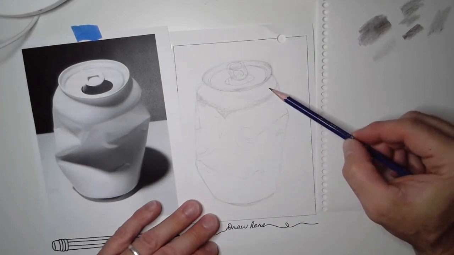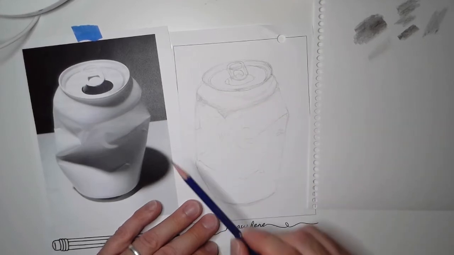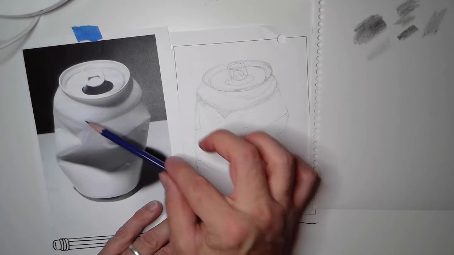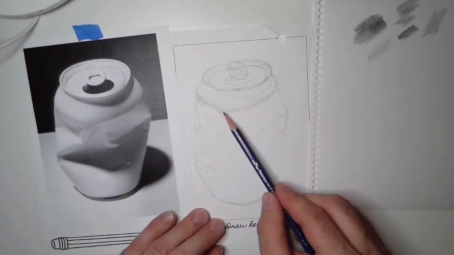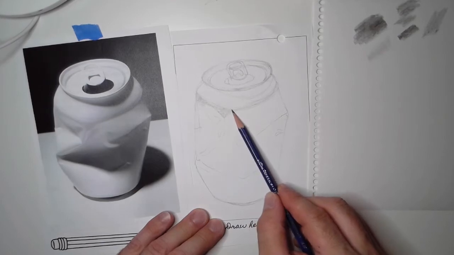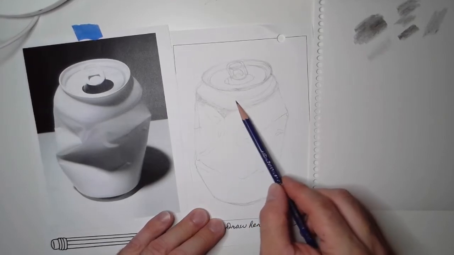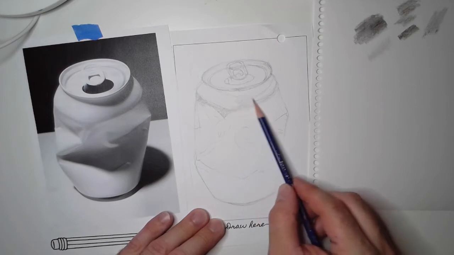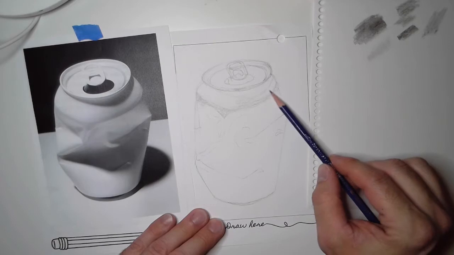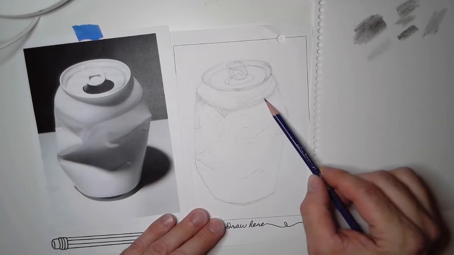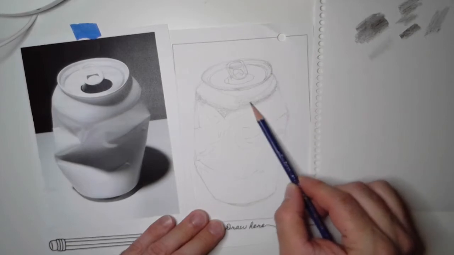And then I'm going to use my number 2 pencil to incorporate those values in. But I want to go light to dark. So I'm going to slowly build the light values. I got that soft tone right there. So I want to see what the blending tortillon will do. So I'm trying to recreate this soft value in there. It's a little bit darker here. It's a little bit of pressure.